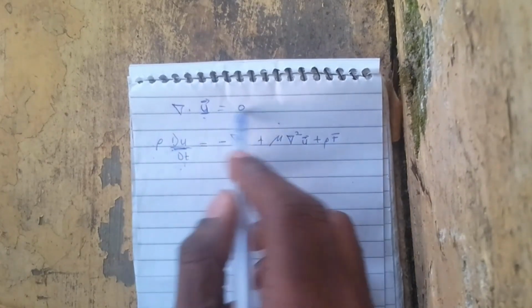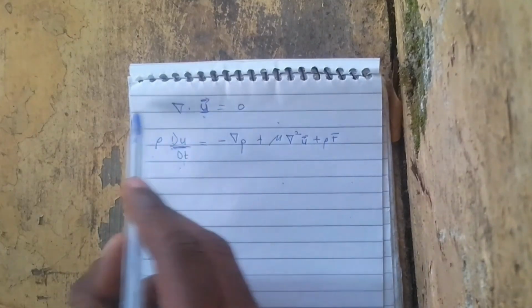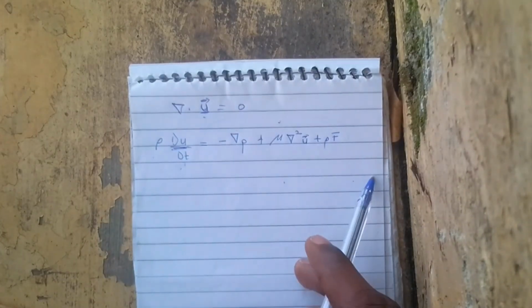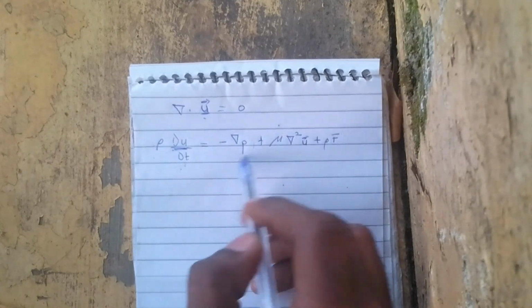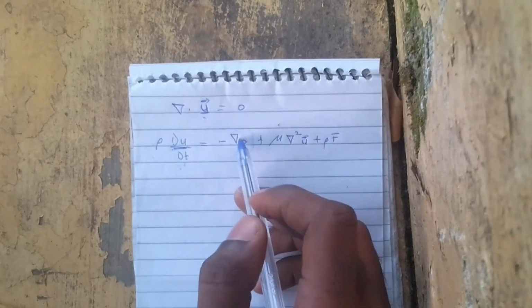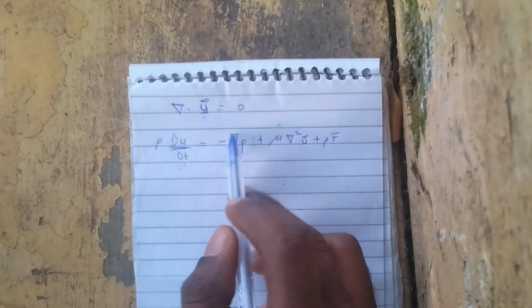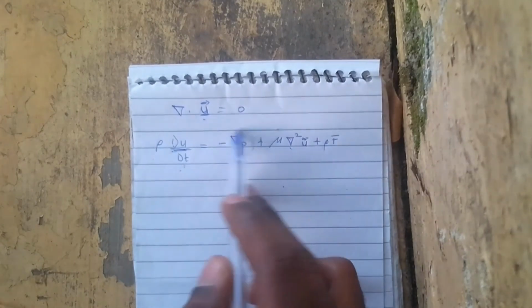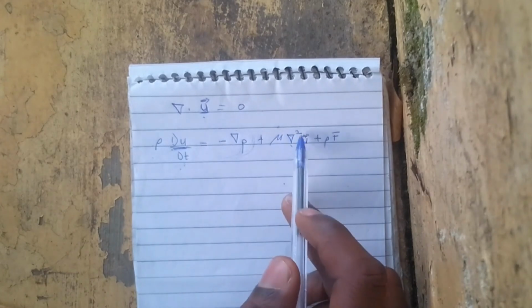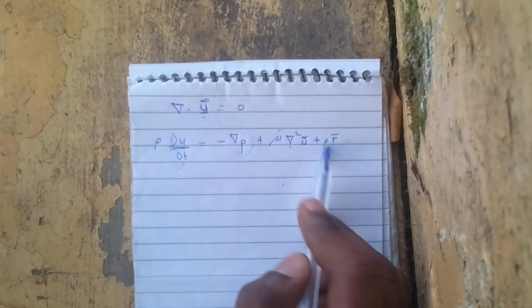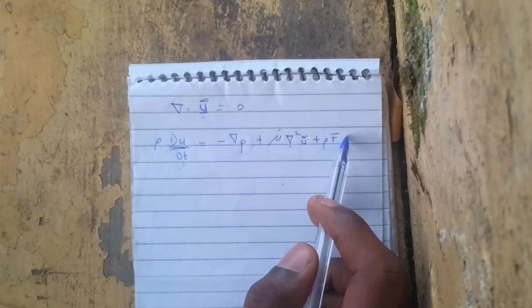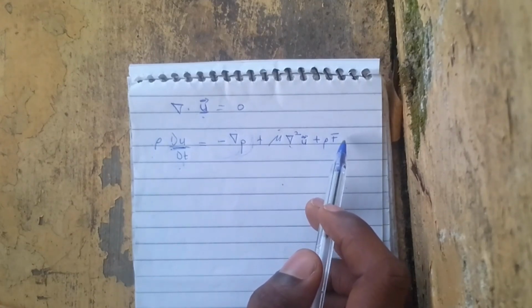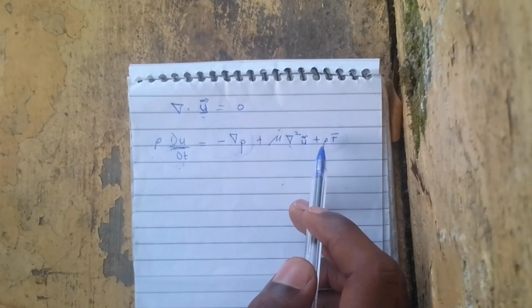So this is the first part of the Navier-Stokes equation, and this is the second part. These two are internal forces, where this is the pressure and this is viscosity, of course. And this is an external force, which represents maybe gravity or what have you.